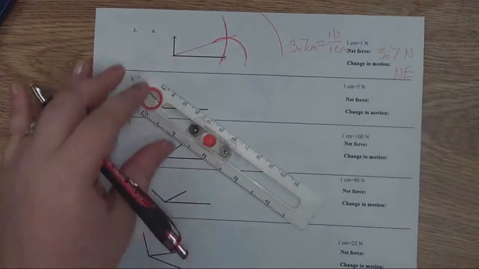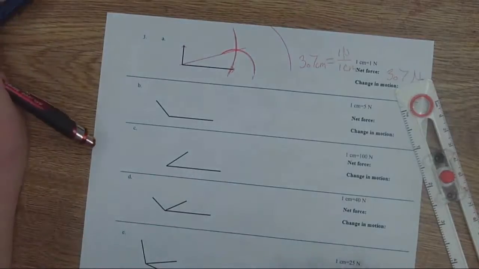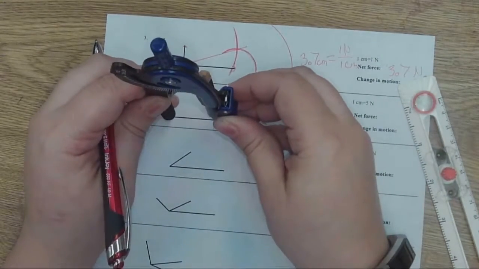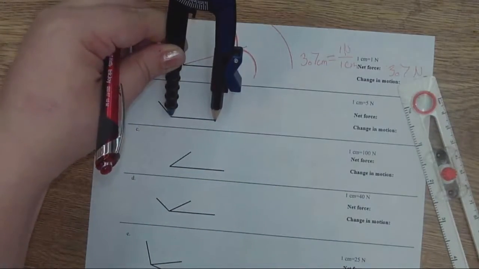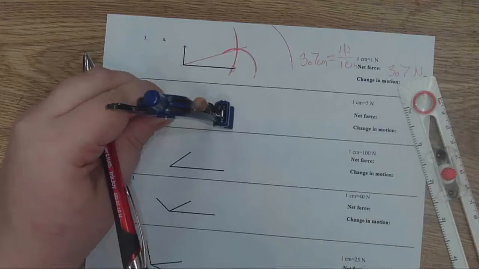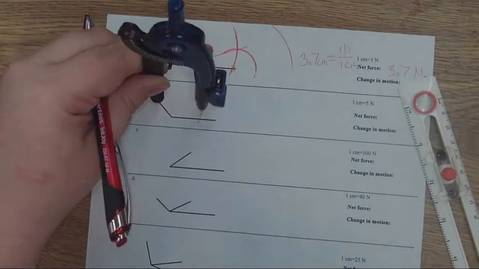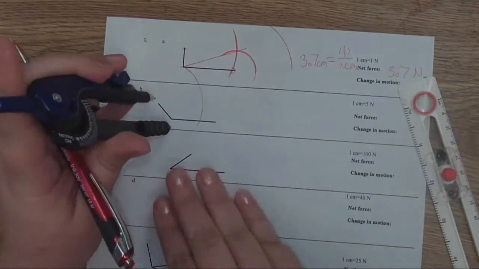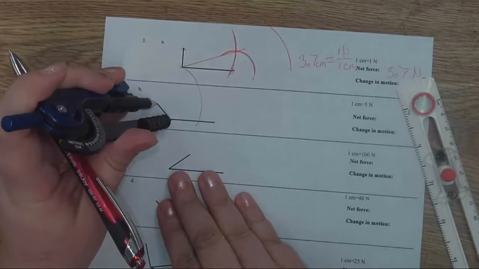So let's look at this next one. Actually, let's use the other compass for this one. This is probably a compass more of you are familiar with. So I'm going to measure, using my compass, the length of the vector. I'm going to place this right here and then make my arc. Now I need to use the compass to measure the length of this vector.